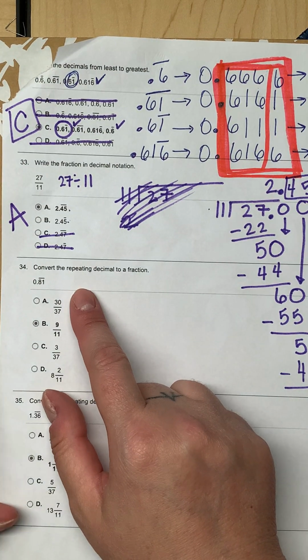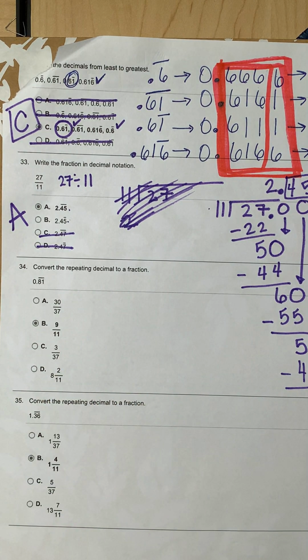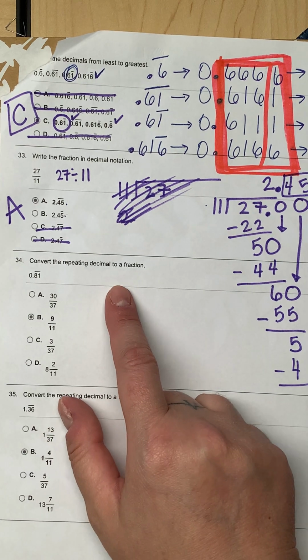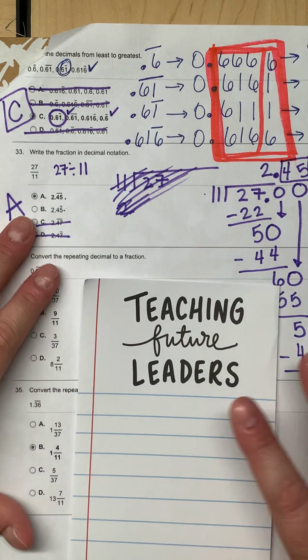Number 34, it says convert the repeating decimal to a fraction. Okay, this is kind of awkward. I remember the first time I saw it, I thought my teacher was just making stuff up.